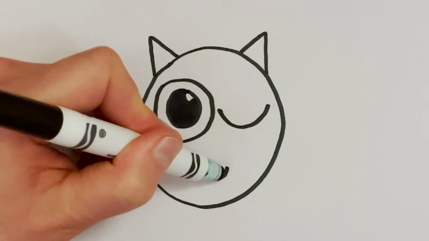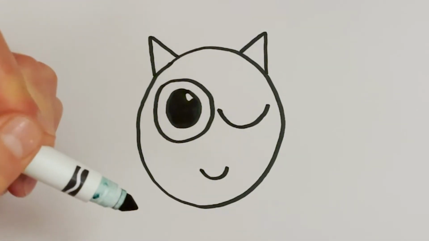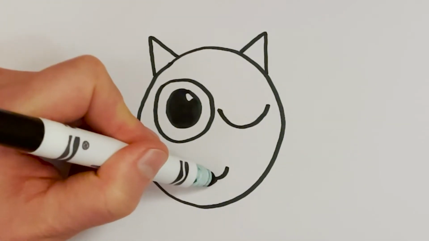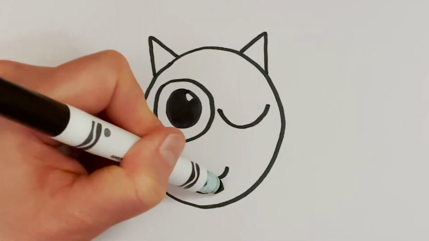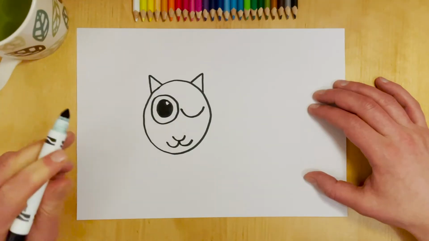Then we're going to draw the nose. That's just going to be another curved line here near the bottom. And two more, making the cat's mouth. And those will be some little feathers in the back of the bird's head.